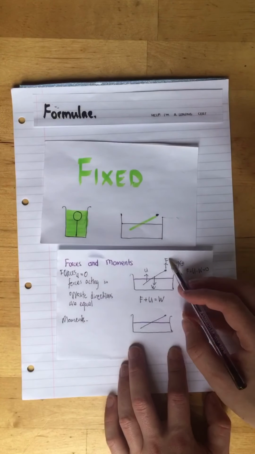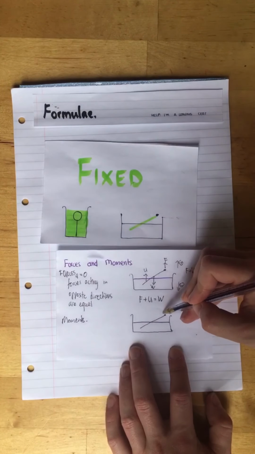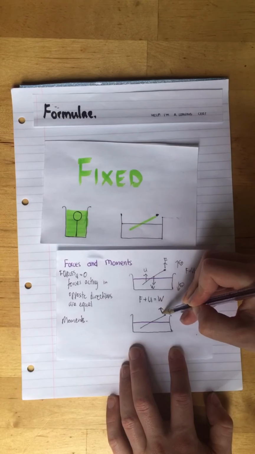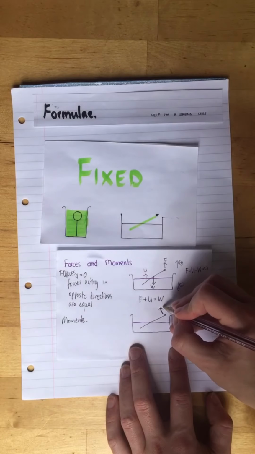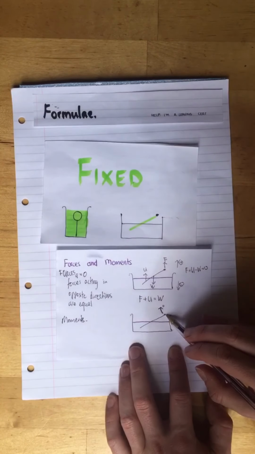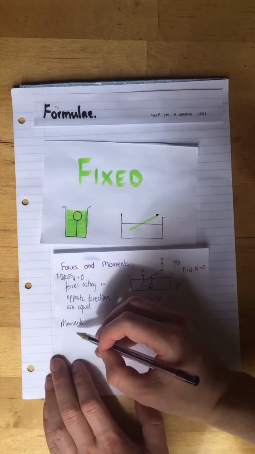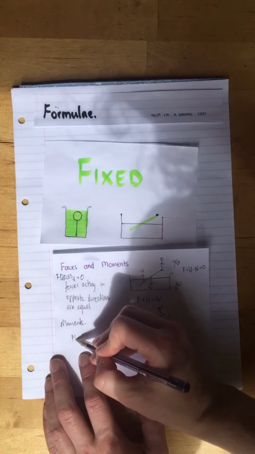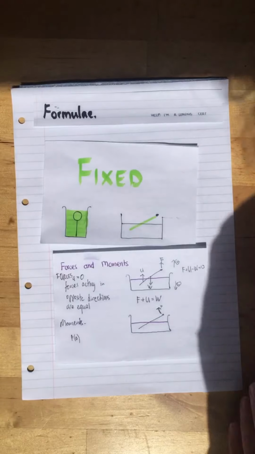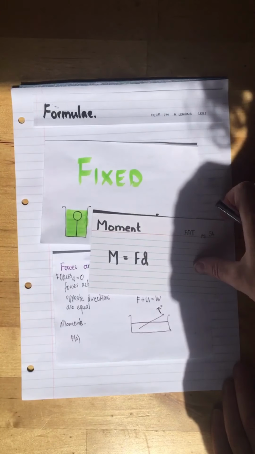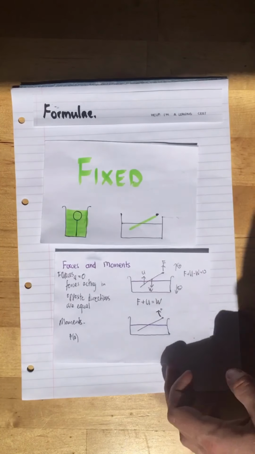So our fixed point here is going to be acting upwards. So I'm just going to do an upward arrow there, or kind of turn upward arrow, and that's our F. But its distance from the fulcrum is equal to 0, so I'm just going to notate there that its distance is equal to 0. So I've got my magnitude of my force by the distance, so that actually has no effect.